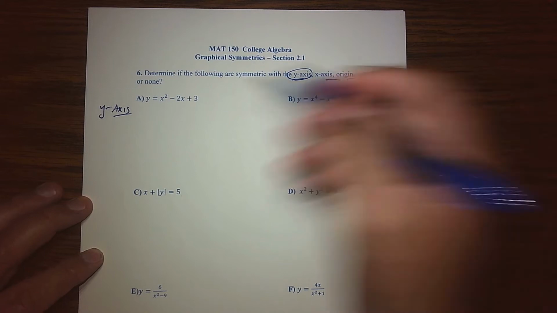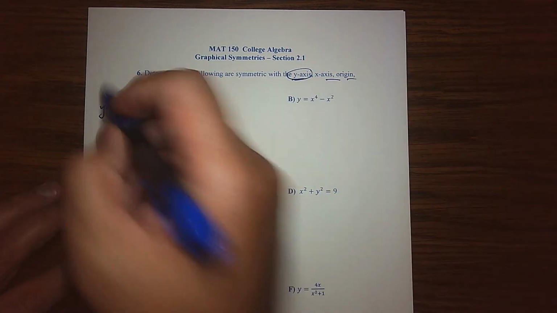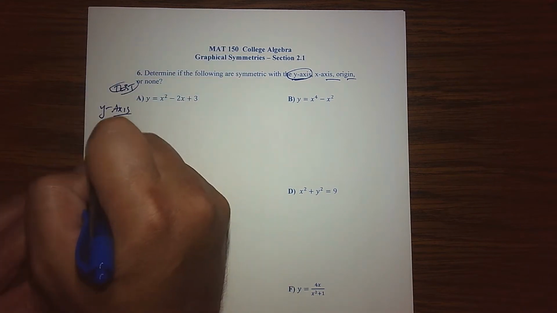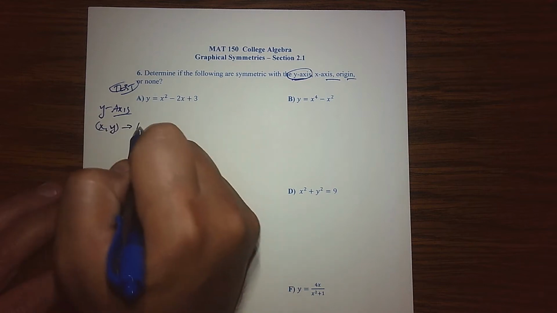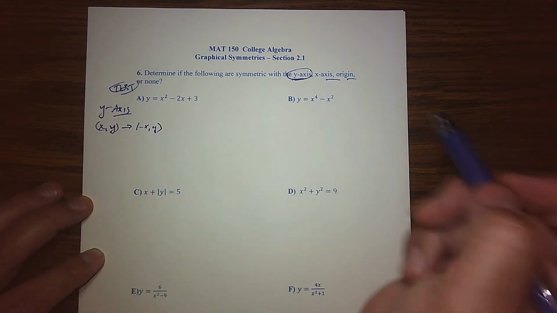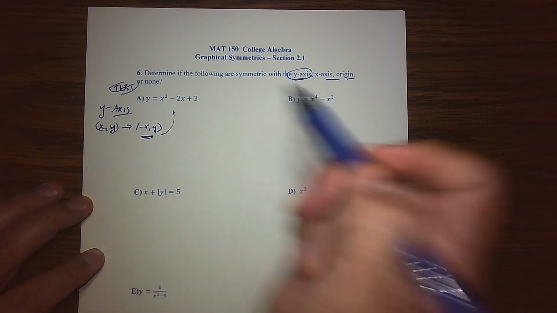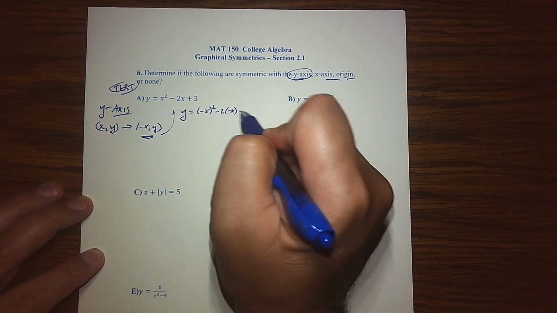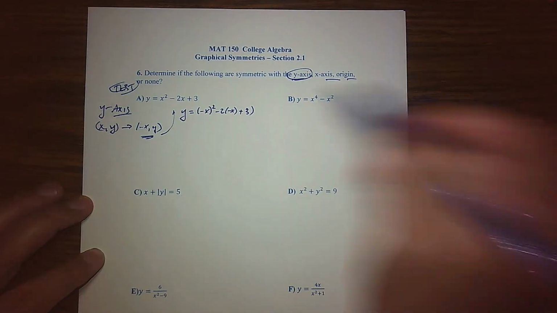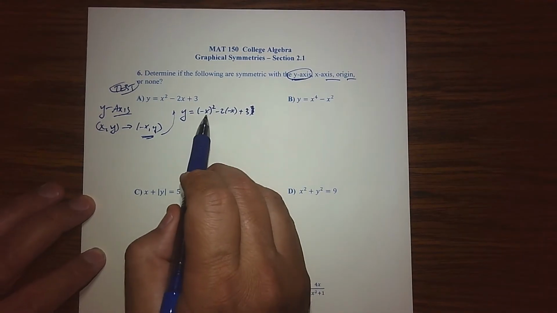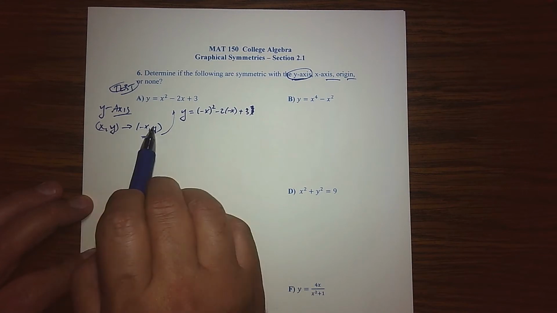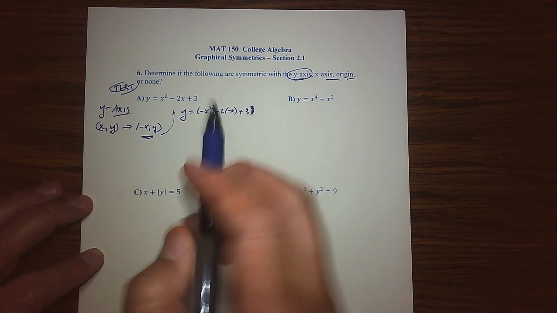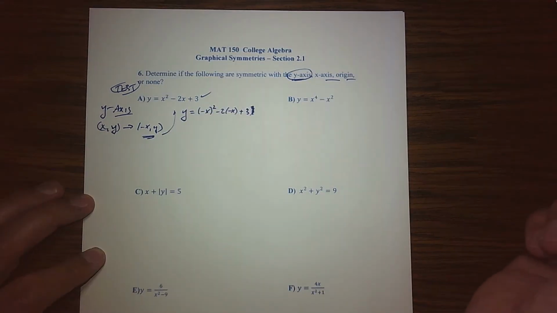What we just learned is that the test for being symmetric about the y-axis is to go from an ordered pair (x, y) to an ordered pair (negative x, y). I'm going to start that journey by putting that into the function. So I replace all my x's with negative x. y is still going to remain the same. In order to be symmetrical about the y-axis, what should happen is we should come back to the original equation.